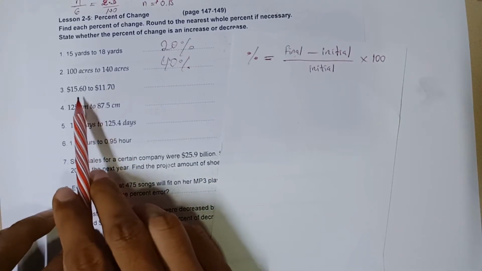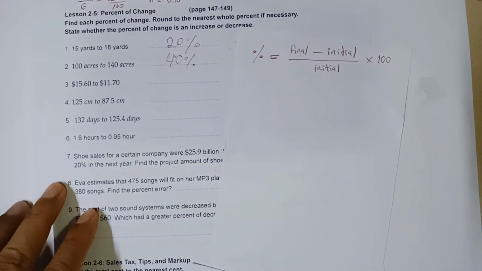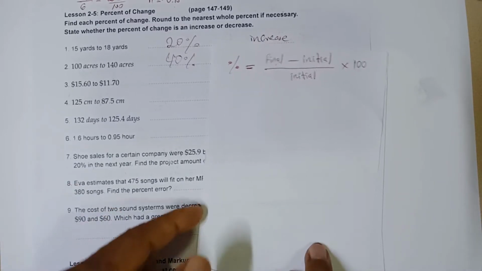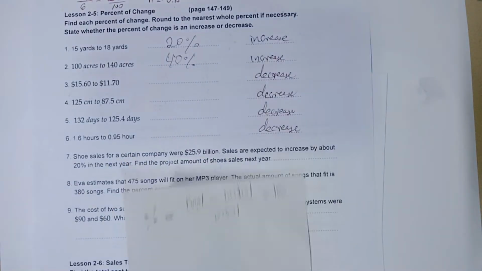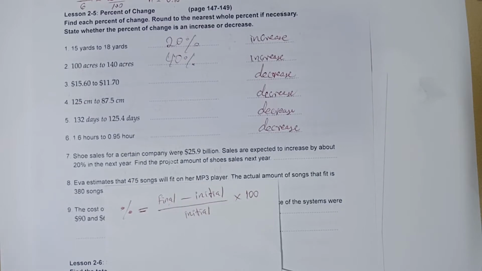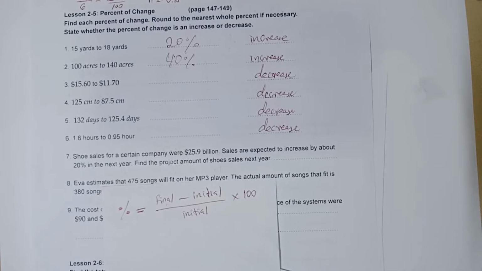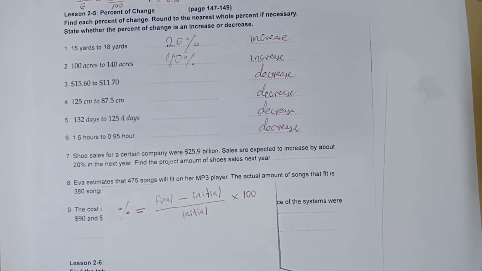Now for number 3, you get 11.7 minus 15.6, and then you divide. Once you get your answer, you divide by 15.6. After that, you multiply by 100.